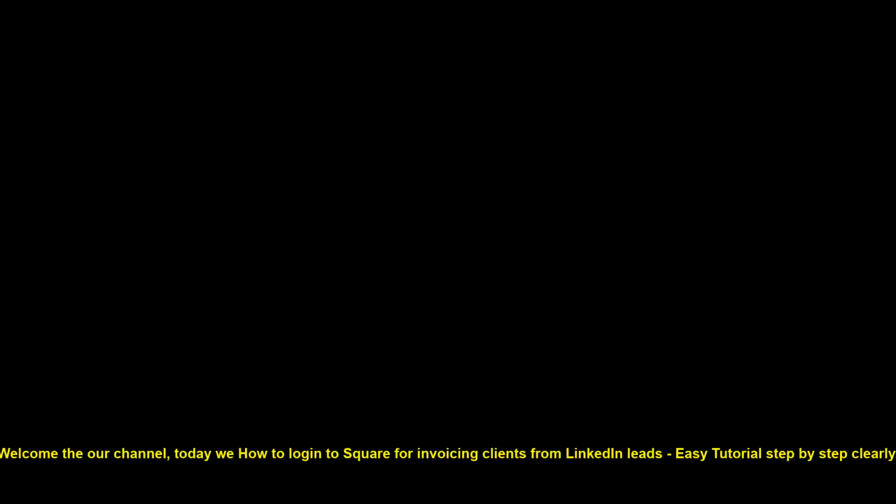Today we show how to log into Square for invoicing clients from LinkedIn Leads, an easy tutorial step by step, clearly. To start, open your web browser. Navigate to the Square login page. You can find it by typing Square login into your search bar or directly entering the URL.